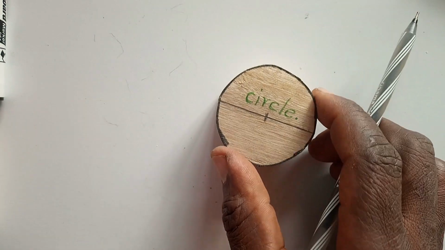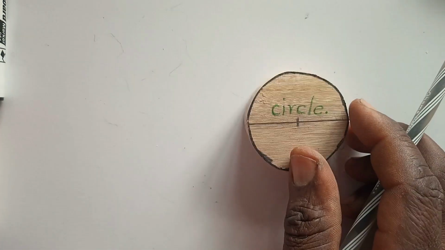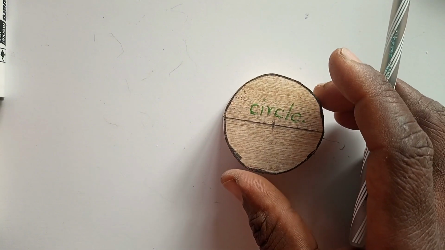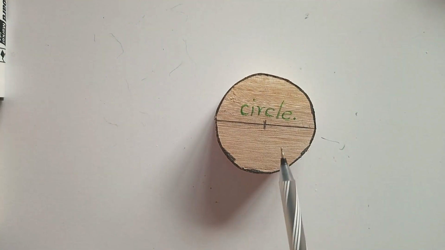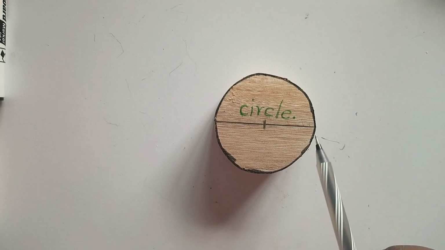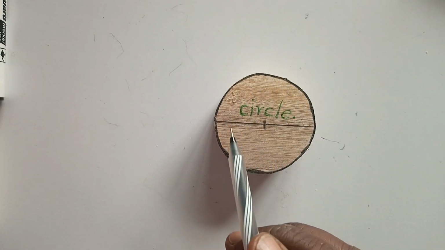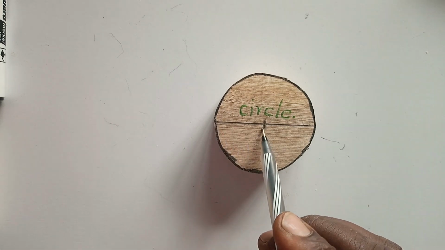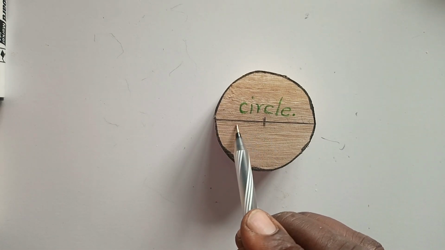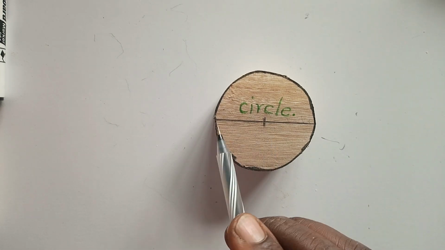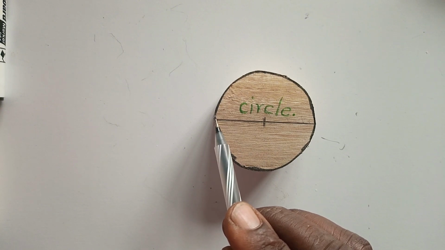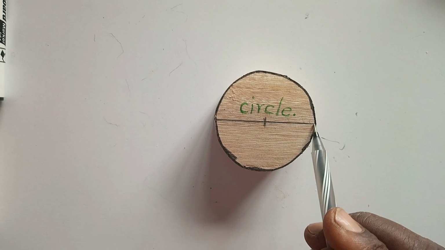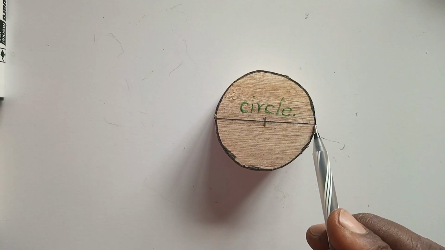We have yet another shape. Looks cylindrical. Since we are talking about plane figures, this is the shape of a circle. The distance from this point on the circumference here to the center here is called the radius, and the distance from this circumference through the middle to this other end is called the diameter.